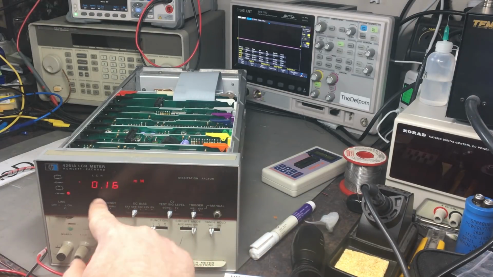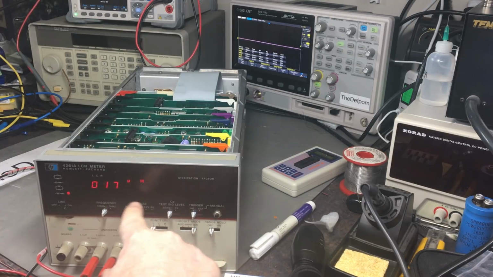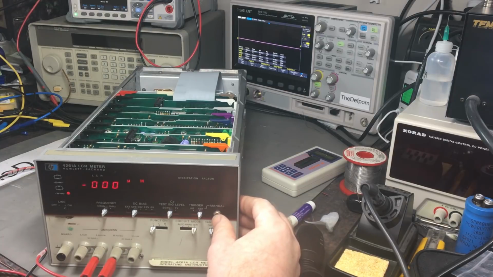Henry, so microhenry, millihenry, all showing 0, 0, Henry, 0, 0, 0, out of range, out of range, out of range. These are interesting. There's some differences here. So, okay, let's step through them.